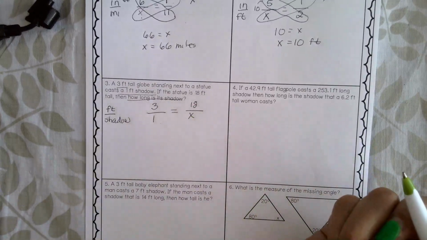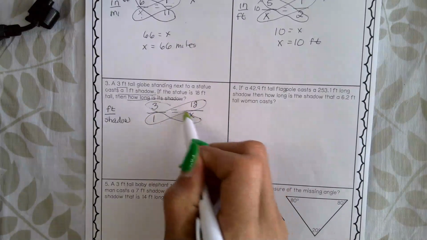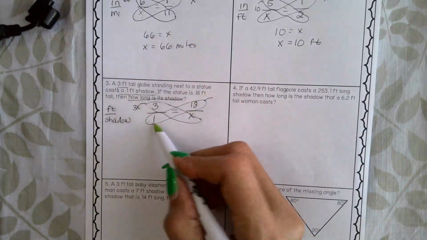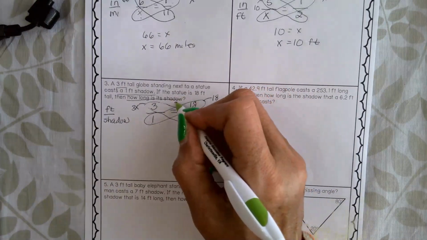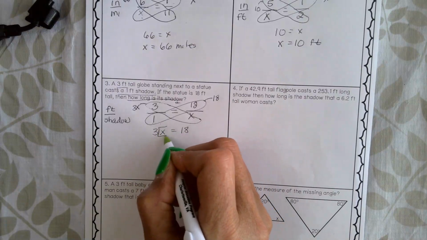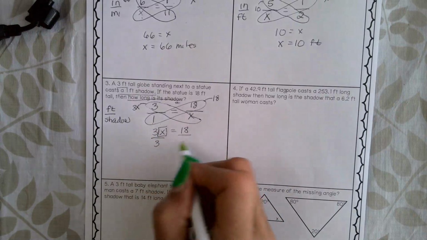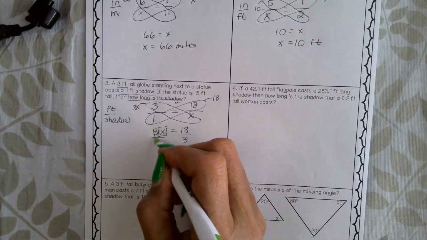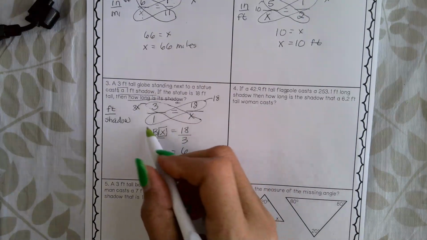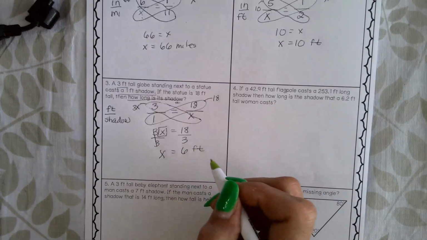No, so we're going to put the variable, and you know I always use X. Let's do a butterfly. What's 3 times X? What's 1 times 18? So if we drop this down, 3X equals 18. Isolate my variable. What am I dividing both sides by? 3. 3 divided by 3 leaves me with my X. What's 18 divided by 3? 6. What unit of measure are we using? Feet. So the shadow will be 6 feet.